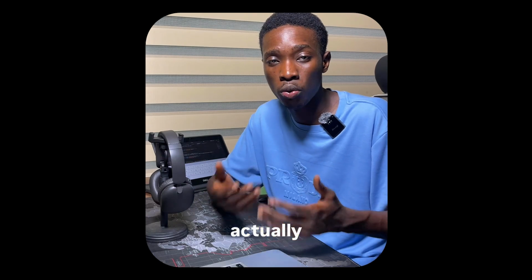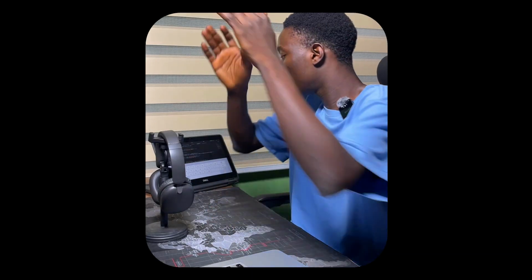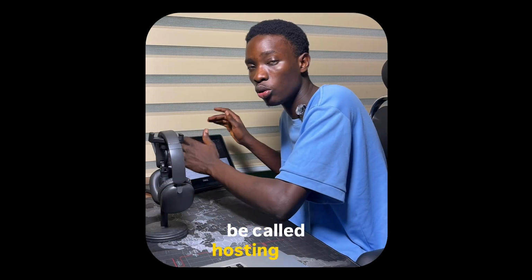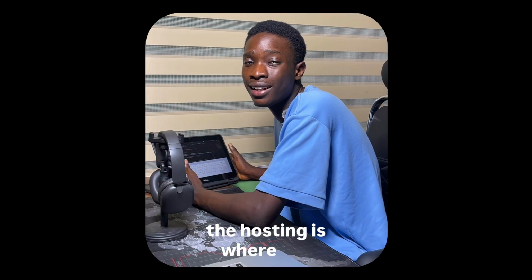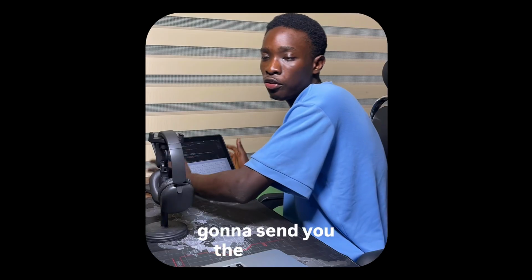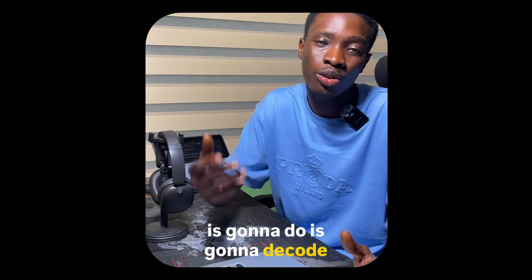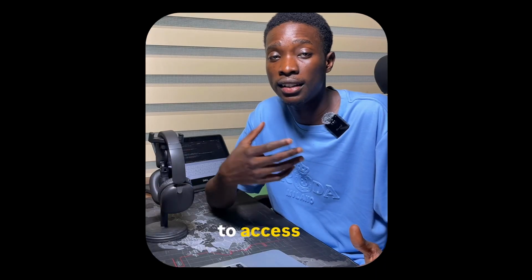So how a website actually works in simple terms is that you have your browser and you enter a domain name, www.kendy.com, and you send a request from your browser to the server, which can also be called hosting. The hosting is where the files of the website are stored, right? Once the hosting or the server accepts your request, it sends you the files, the pictures, the documents of a website directly to you. Your browser then decodes that information and displays it live for you. That is how you are able to access a website.